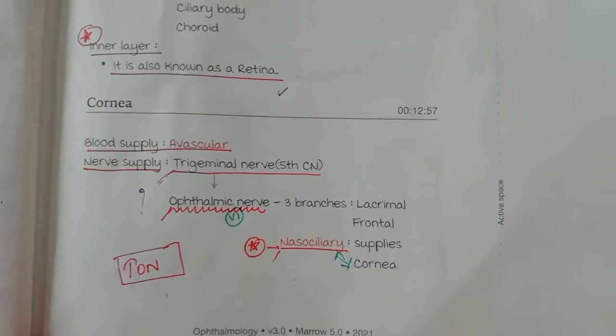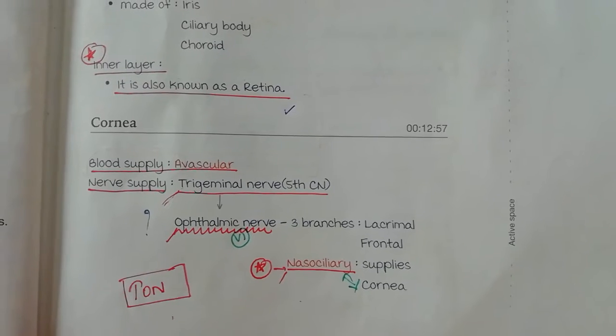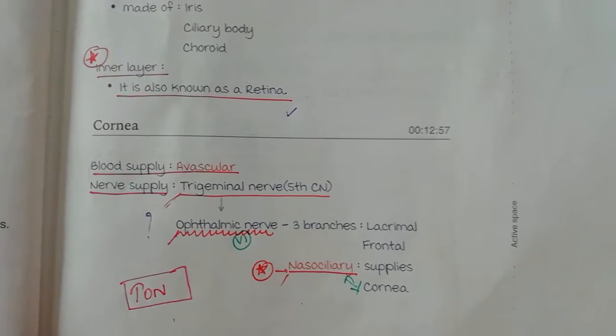Hi friends, back with another session here. In this session, I'll be dealing with the third subtopic under the first video, that is cornea.